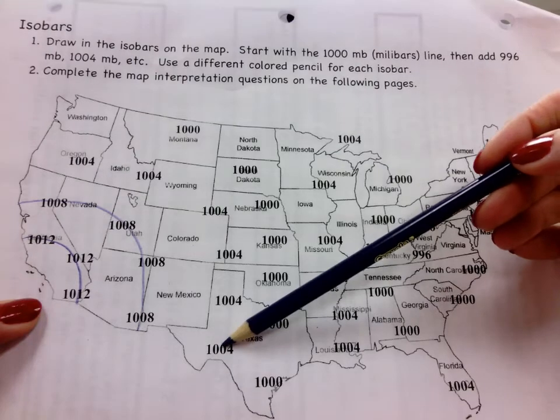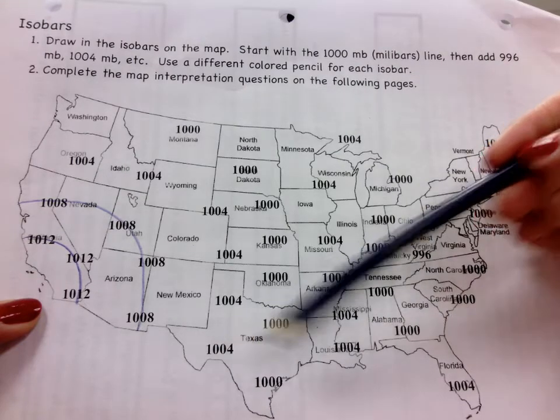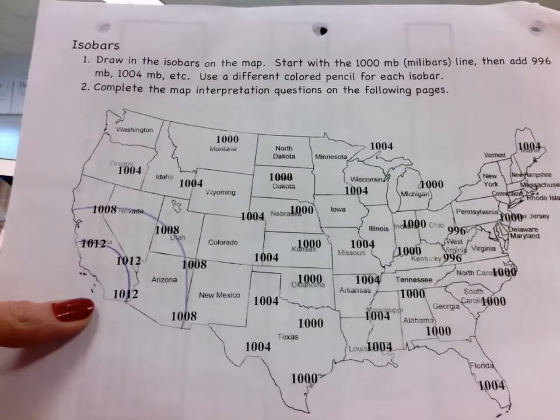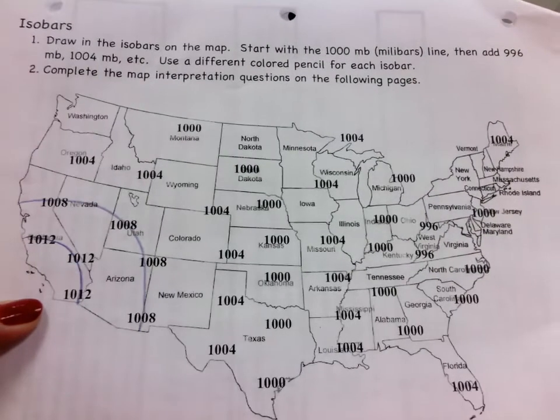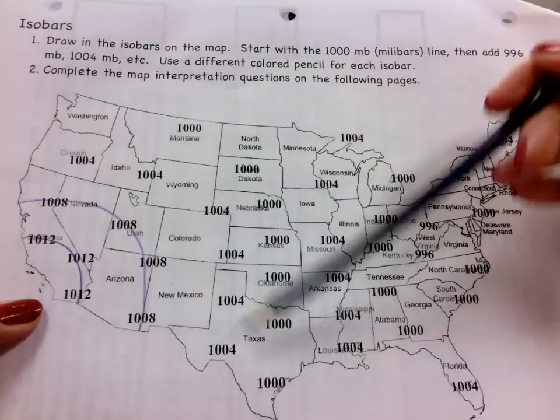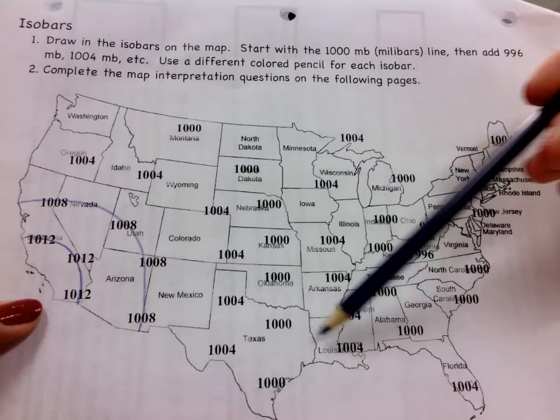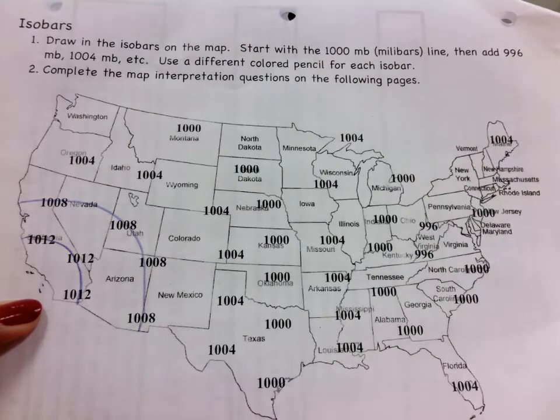So what you kind of want to do is figure out how can I get from over here to over here. Well, the problem with that is we've got this area that is just 1,000 millibars. And so if I try to get from over here to over here, my lines are either going to cross or touch. And if I zoom out, remember, I don't want those lines to ever cross or touch because you can't have two different pressures in one area.